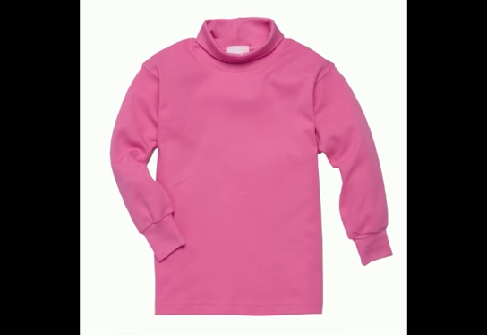You can see here the difference after the shirt has been warped. This is basically before and after.